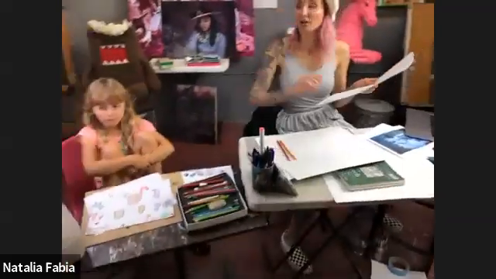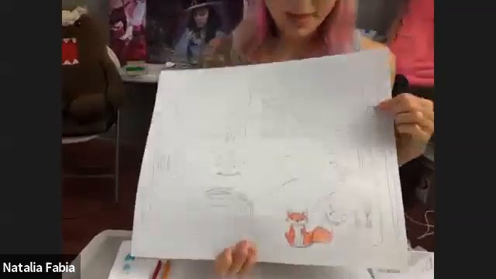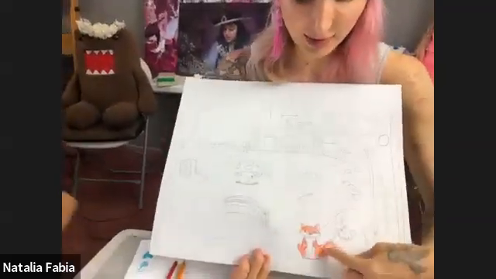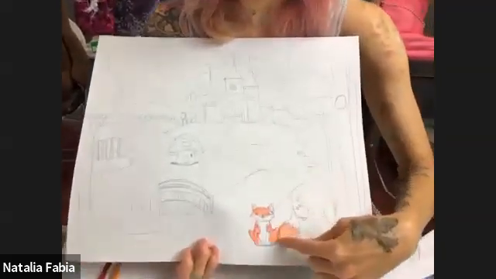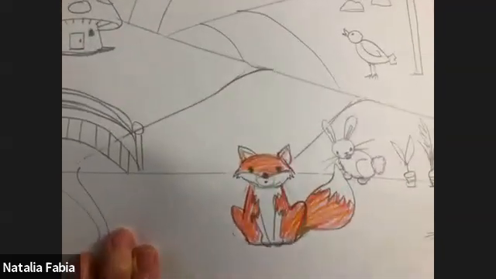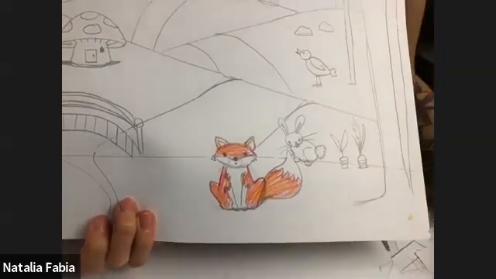Okay, well, here's mine. I only colored the fox. But I just also wanted to show, because I colored it like this and made it look like a fox, if you would color it differently, it could look like a coyote or even maybe a wolf if you colored it gray.